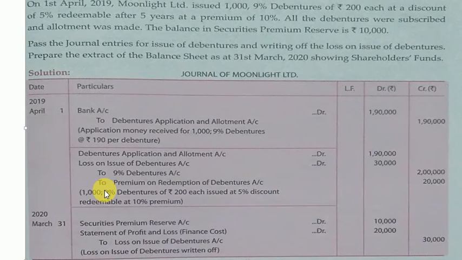I hope this is clear to you all. That is 1000 9% debentures of 200 each issued at 5% discount and redeemable at 10% premium. So the 10% is 200 into 10 divided by 100, that is 20 rupees, and 200 into 5 divided by 100, that is 10 rupees. So 10 rupees plus 20 rupees, that is a total of 30 rupees, is the loss on issue of debentures on one debenture. I hope this is clear to you all.